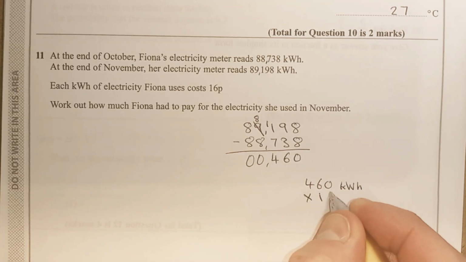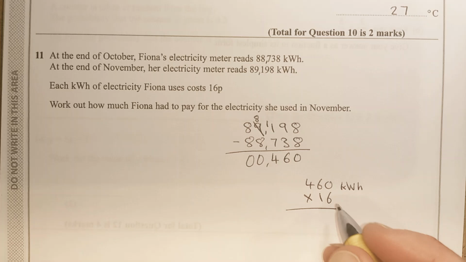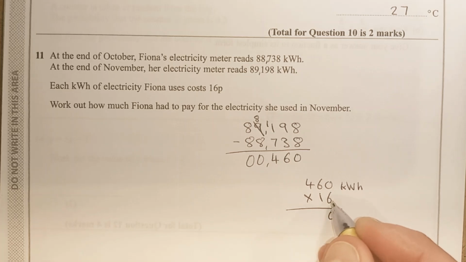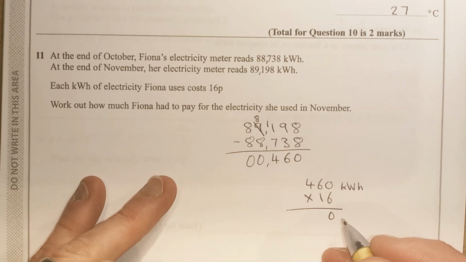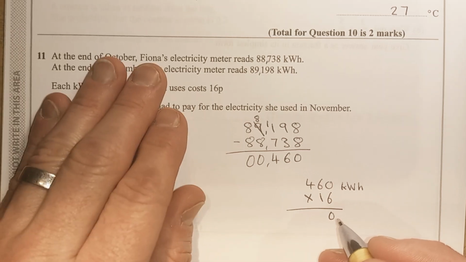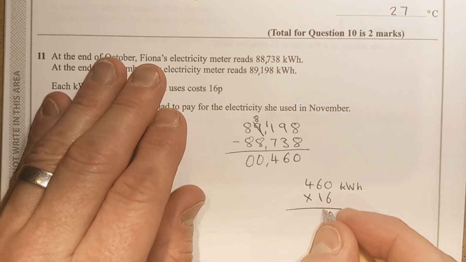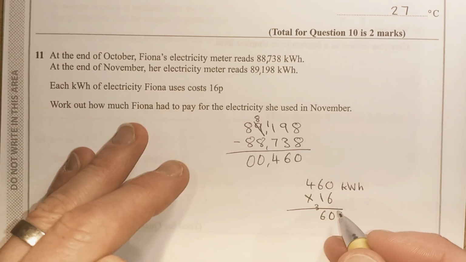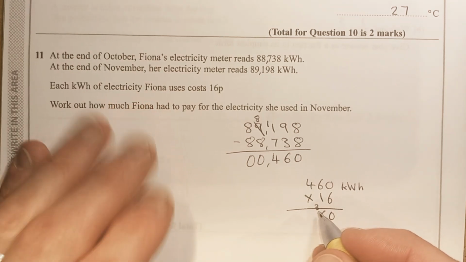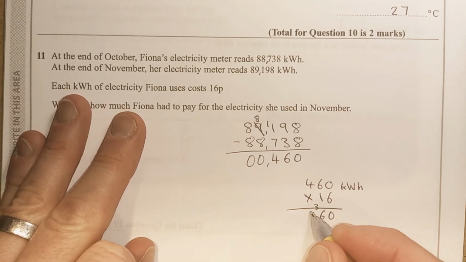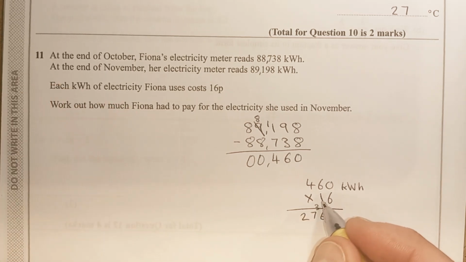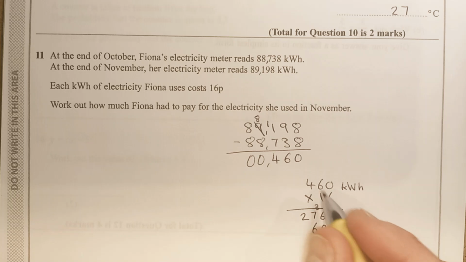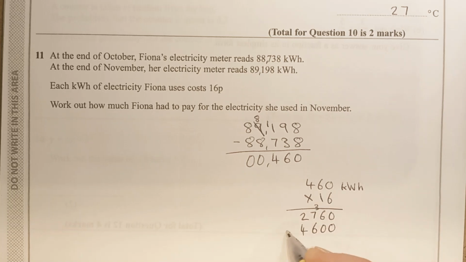So we're going to multiply this by 16. 6 times 0 is 0. 6 times 6, we've got 6, 12, 18, 24, 30, 36. 4 times 6, 6, 12, 18, 24, plus 3, 25, 26, 27. Now we move on to the tens, so we can put a 0 down here. 1 times 0 is 0. 1 times 6 is 6. And 1 times 4 is 4.